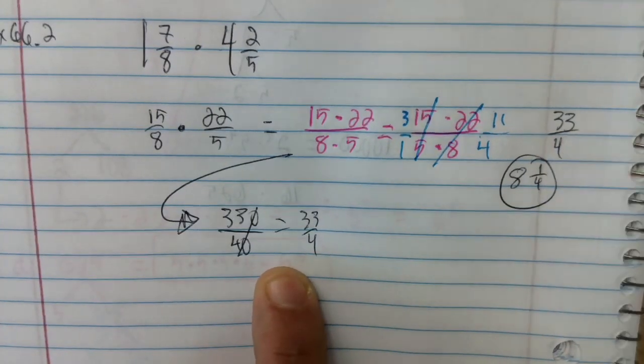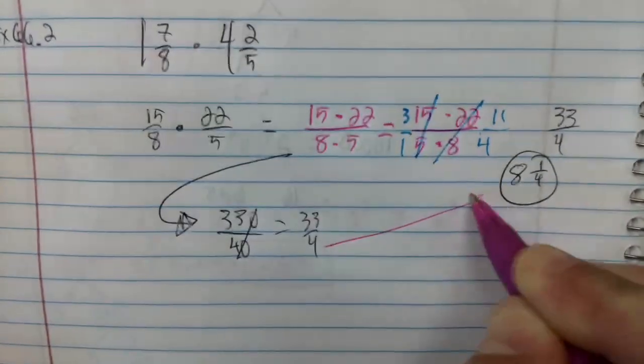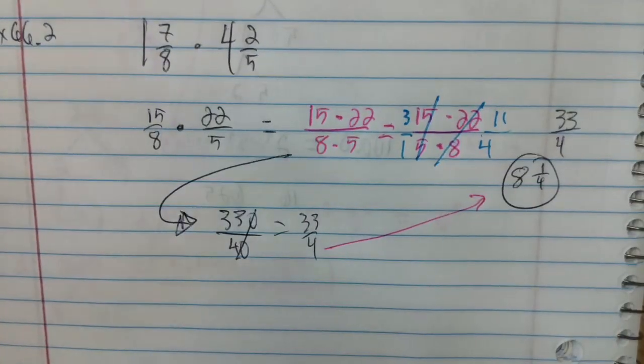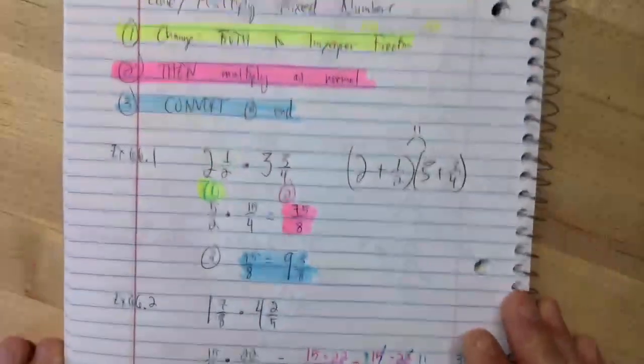There's so much beauty in mathematics if you stop and look for it, okay? All right, and then we get 8 and 1/4 from that. So, the 3 steps, if you haven't written them down, write them down right now.